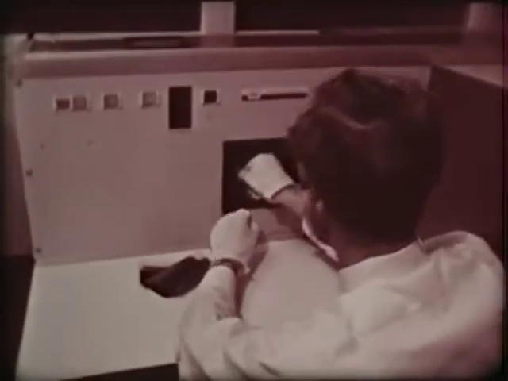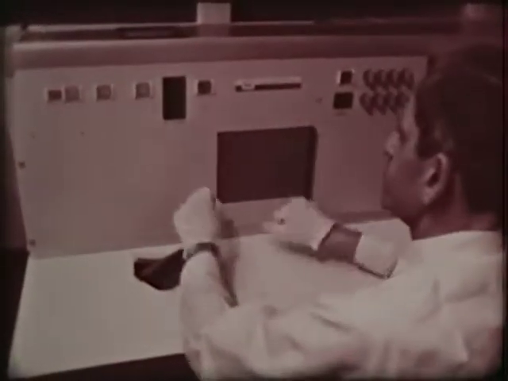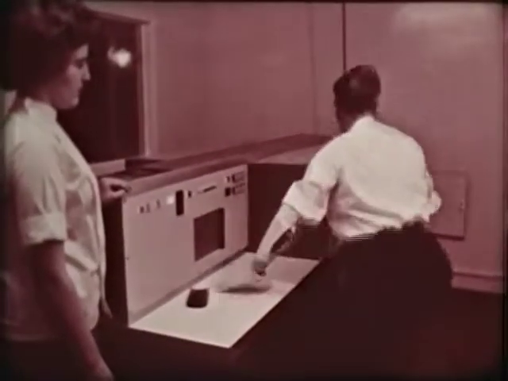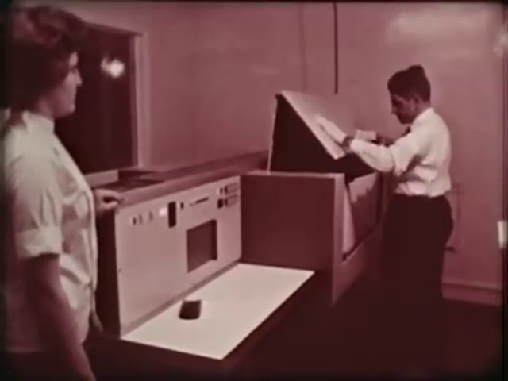Scientific requests for particular recordings come to the center frequently. To fulfill these requests, the film chips of the requested records are brought to this enlarger printer. This printer makes a full-size paper copy of the 70mm chip.